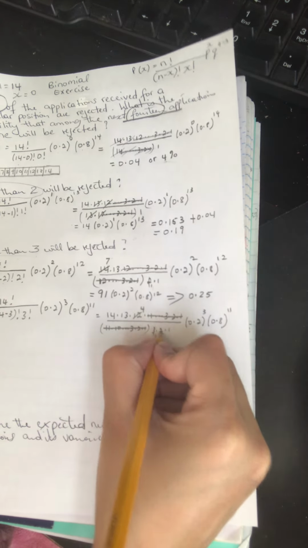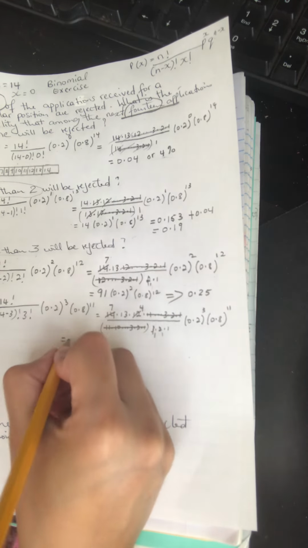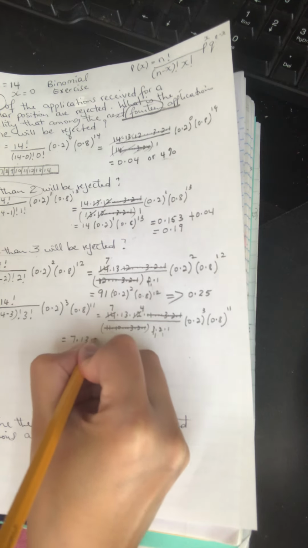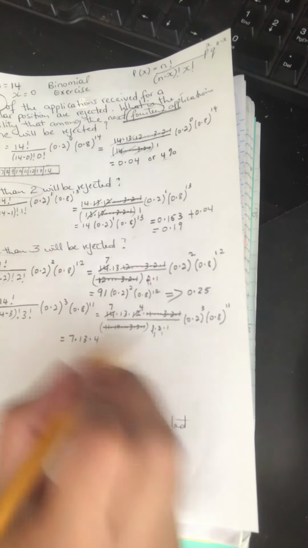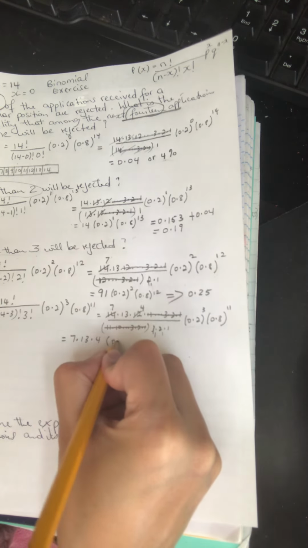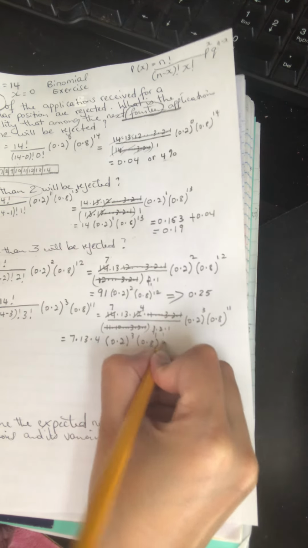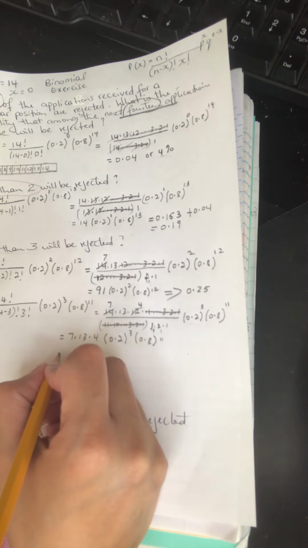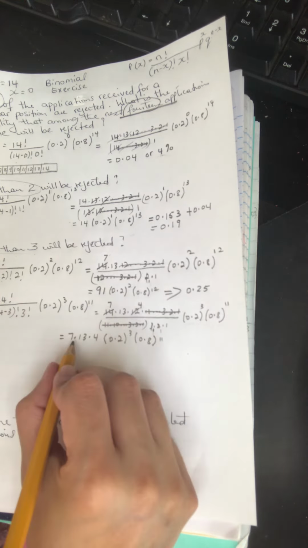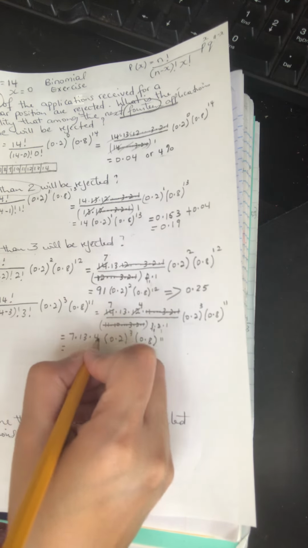3, 4, 1, 2, 7. So in this case, we have 7 times 13 times 4, which is 7, 13, and 4 with all of these. This will always come in the way, okay? When you multiply this, you should be able to get 7 times 4 times 13.